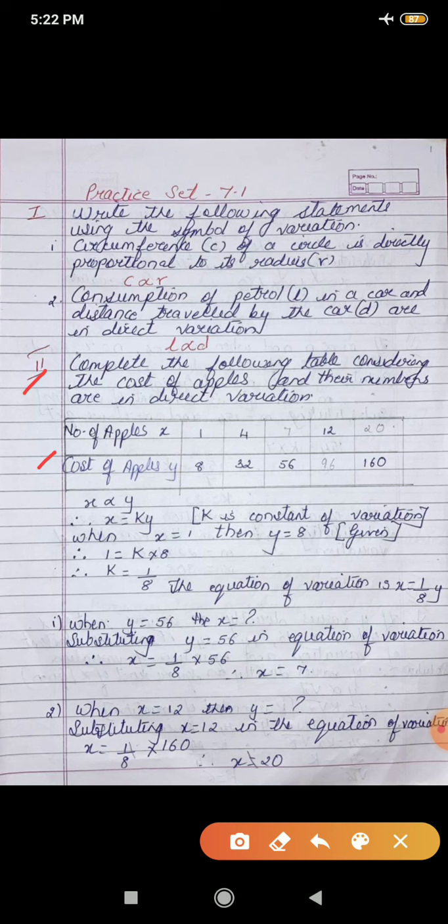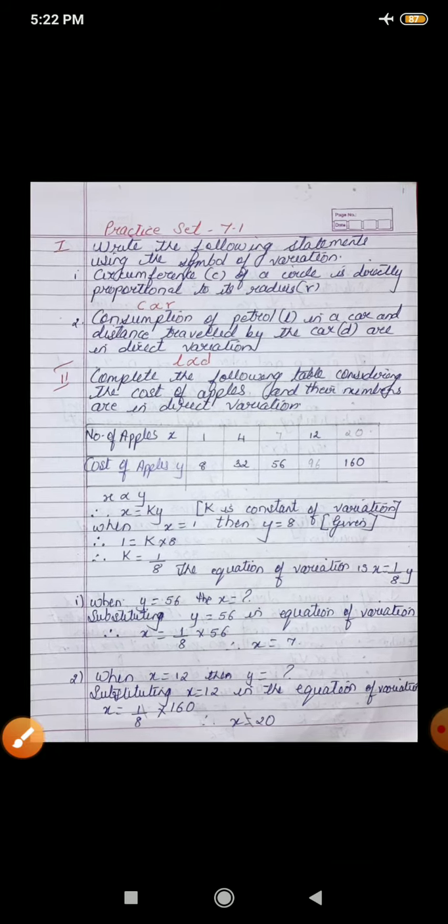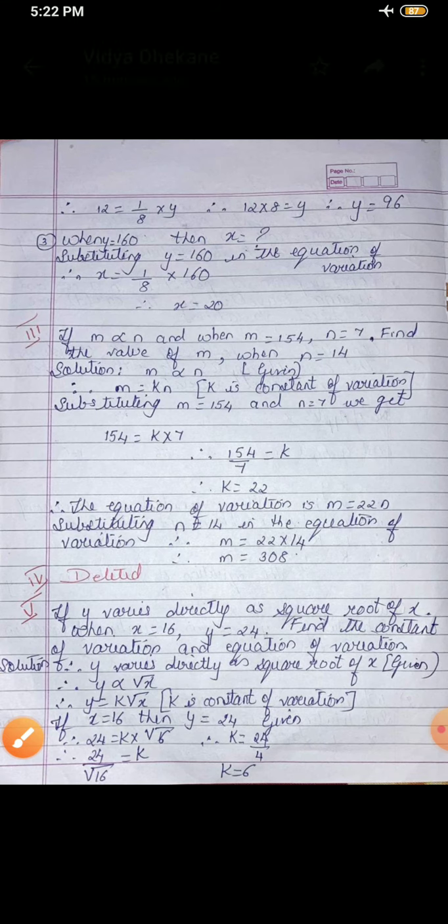Second one. X is equal to 12. Then Y is equal to how much? Substituting X equal to 12 in the equation of variation, we get, let's go to the next page. 12 is equal to 1 upon 8 into Y. Therefore, 12 into 8 is equal to Y. So, Y is equal to 96.